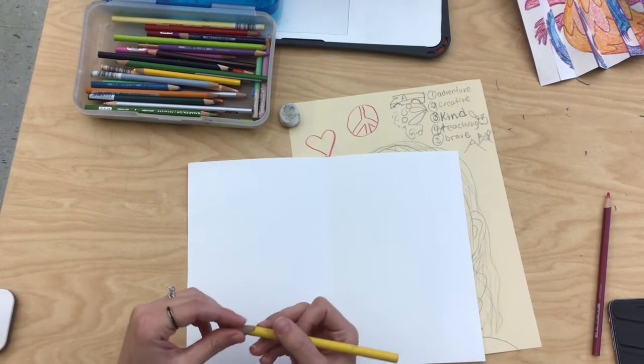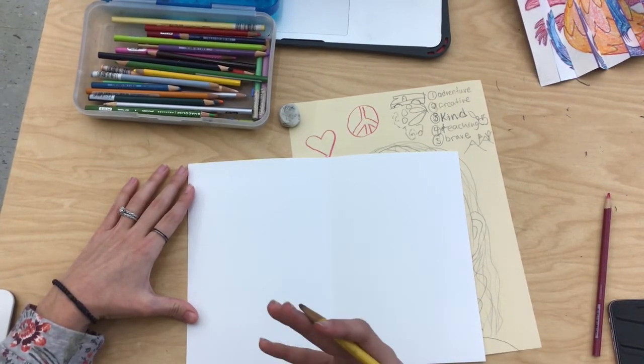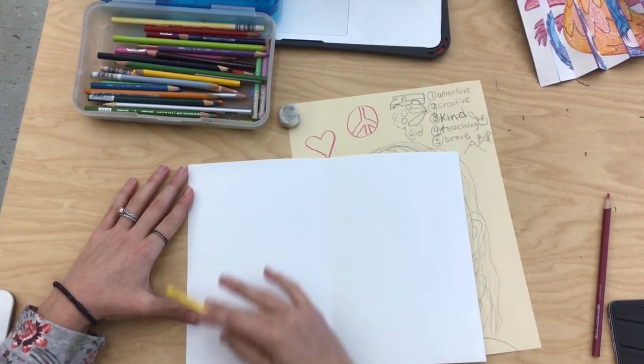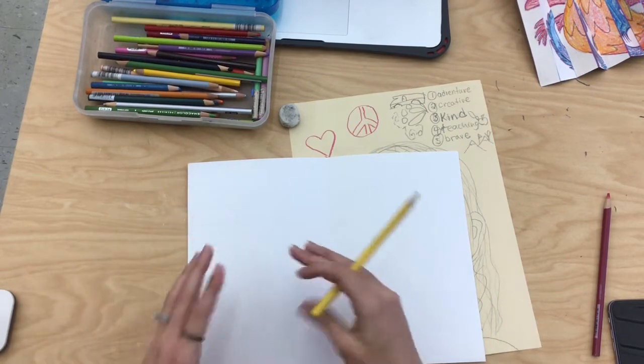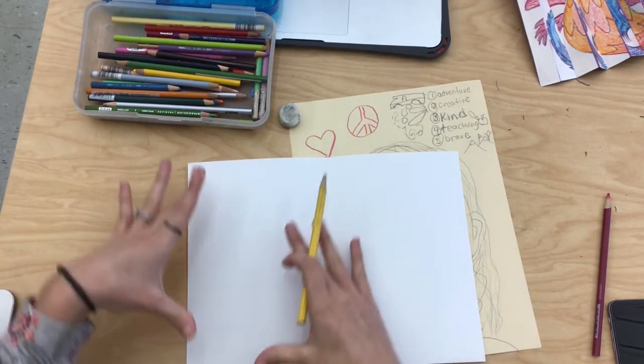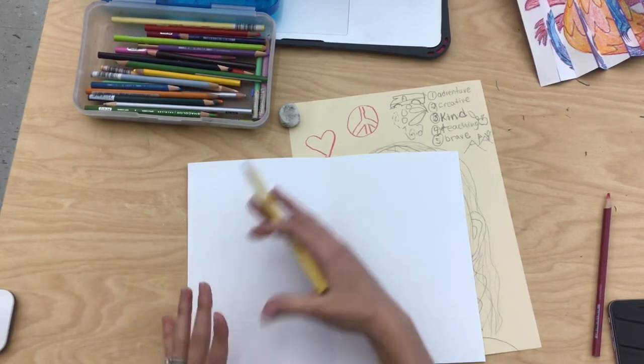When you start to draw these symbols for your symbolic self-portrait, you need to fill this space. A good artwork has a very well-balanced composition, meaning the objects kind of interact with each other and maybe some things overlap and you fill the space.